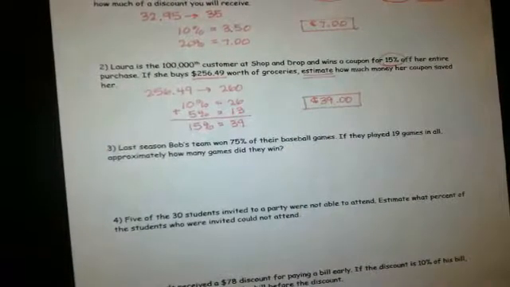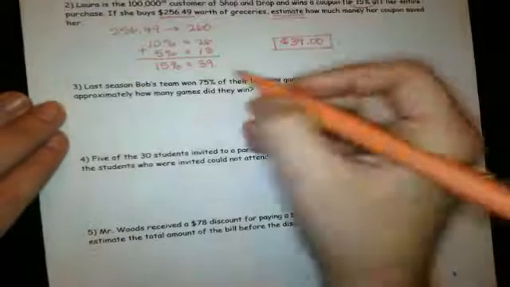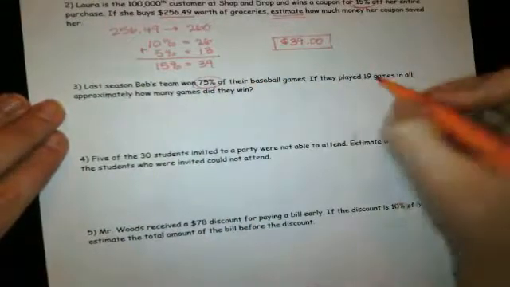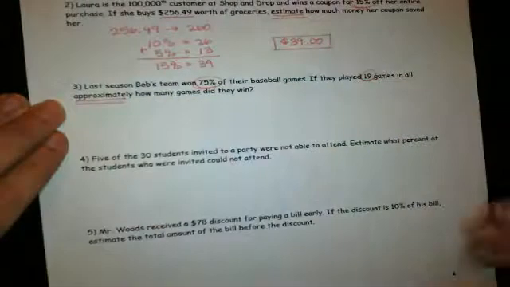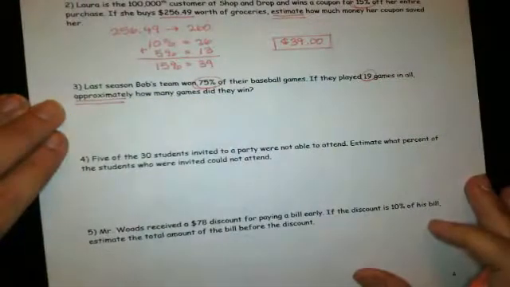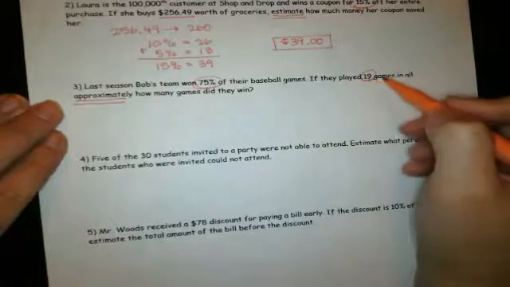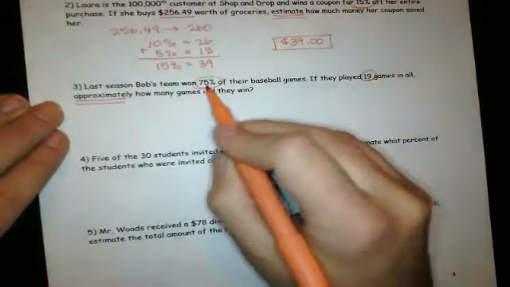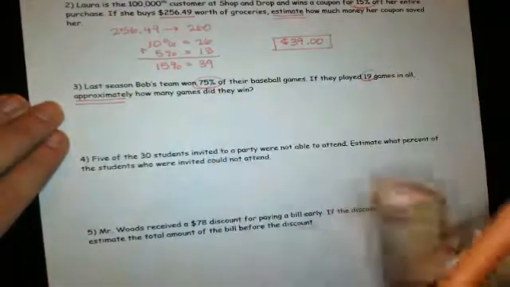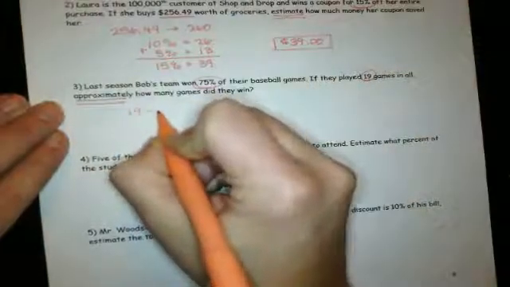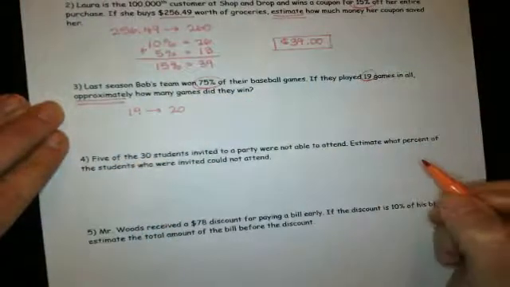Okay? Number 3, last season, Bob's team won 75% of their baseball games. If they played 19 games in all, approximately how many games did they win? Okay, so this one is a little bit different because we have our 19 here and we have this big number 75. There's a bunch of different ways you can do this. But the first thing we want to do is take the 19 and round it up to 20 games.